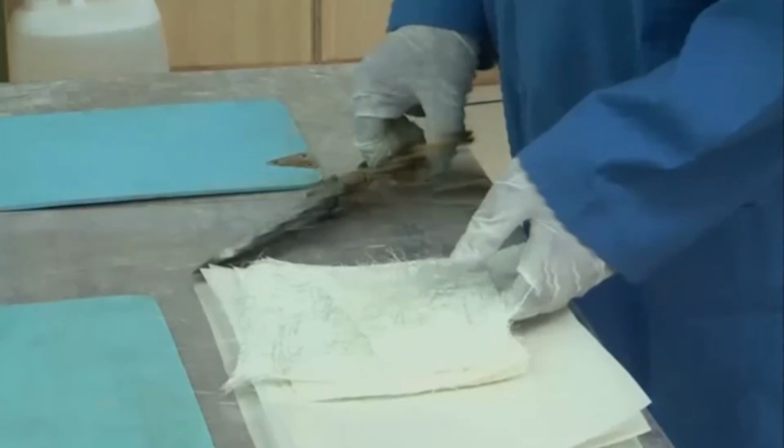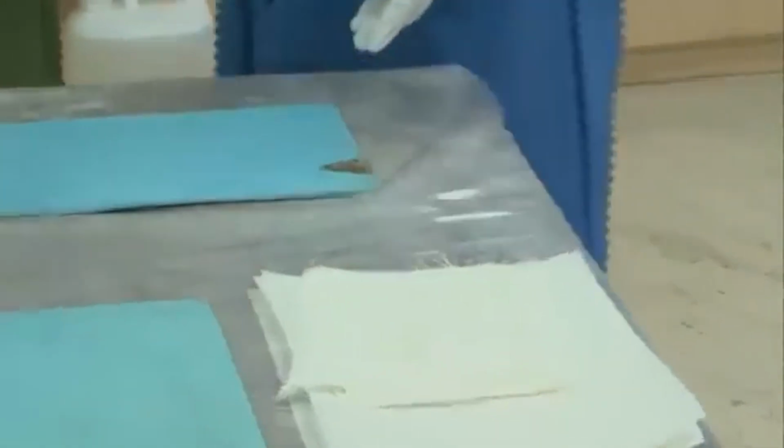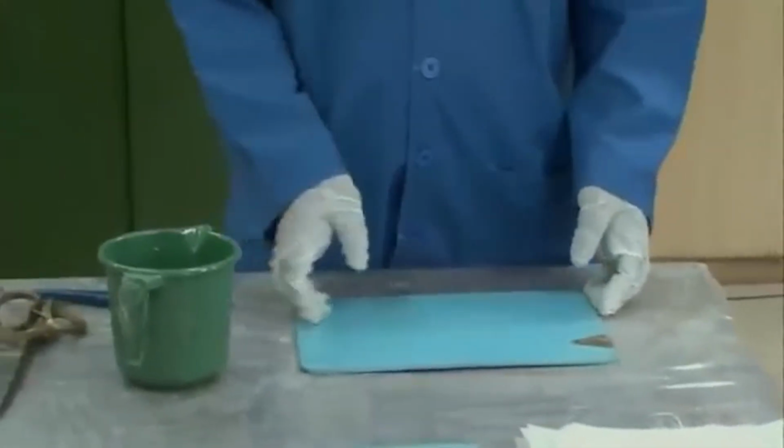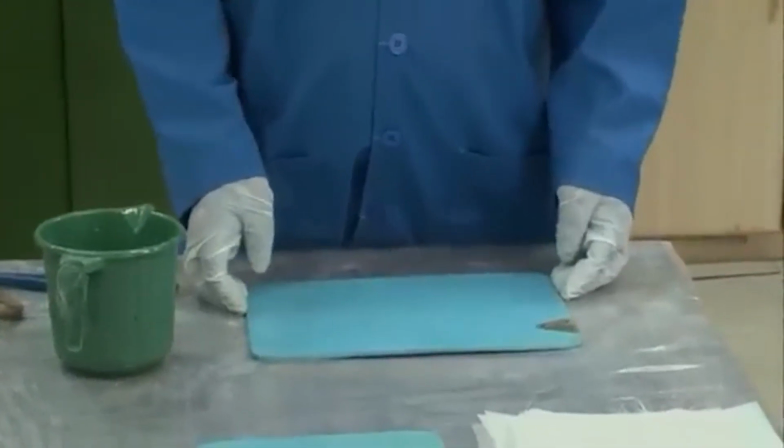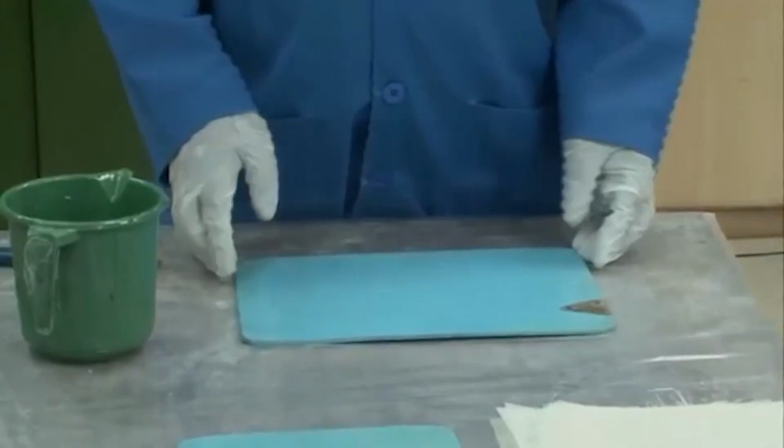Now what we have here is, we have cut this chopped fiber into pieces of the required size, that is 200 mm into 150 mm. The number of pieces cut are 4 pieces, and we take it to the casting table. Now in the beaker what we have is resin. Resin that is used here is polyester resin.